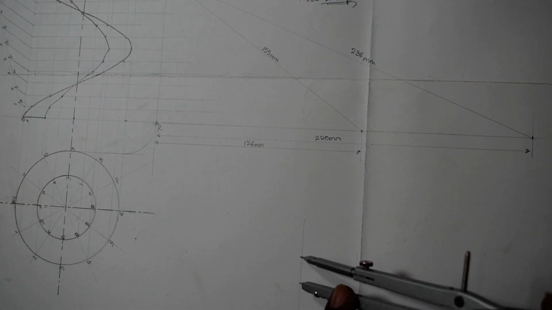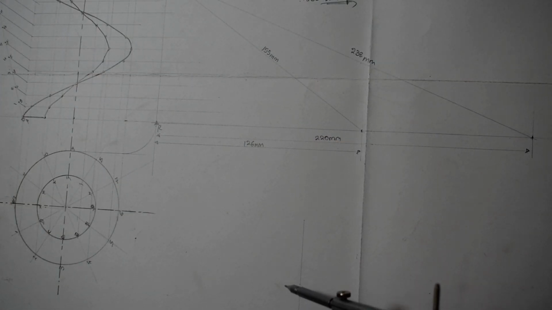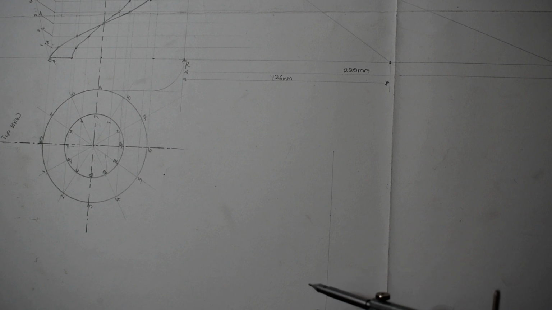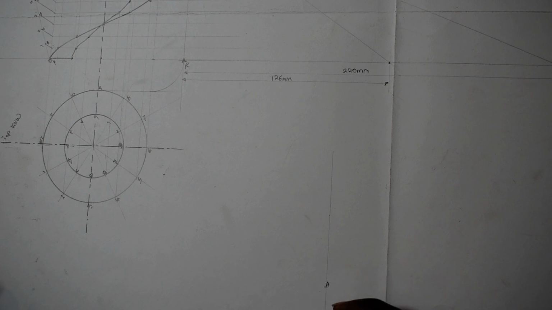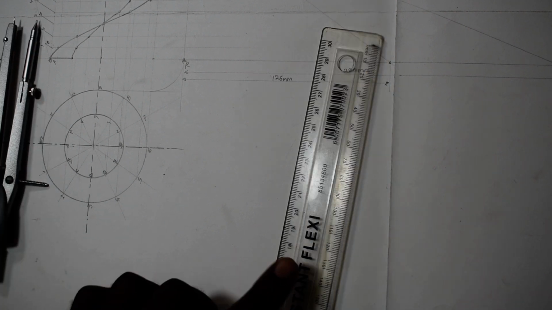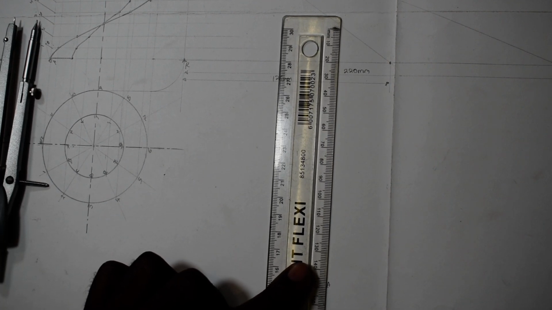Then I come somewhere here, I just place it here. Just go down a little bit. Yes, here. Mark. So I have a point here. This one I'm going to say this is A, this is 0. And I can construct it solid.